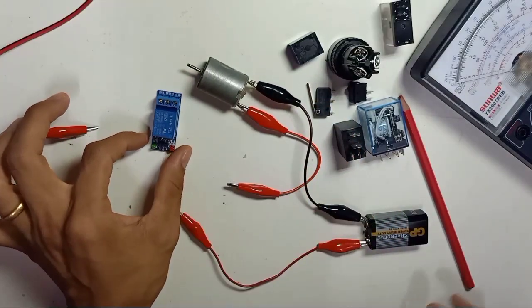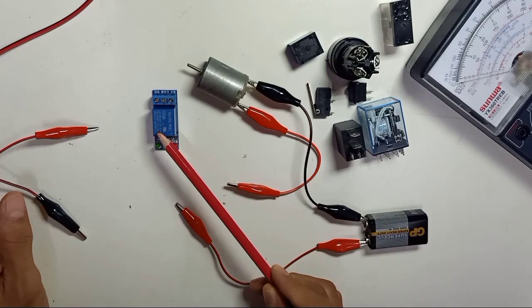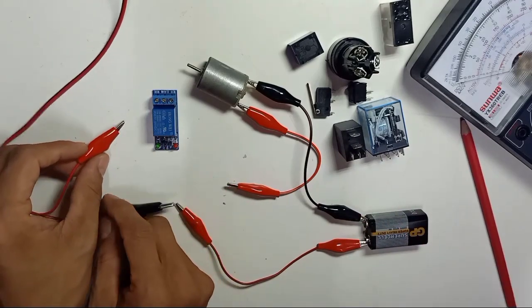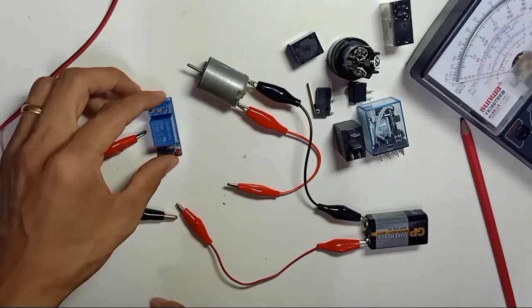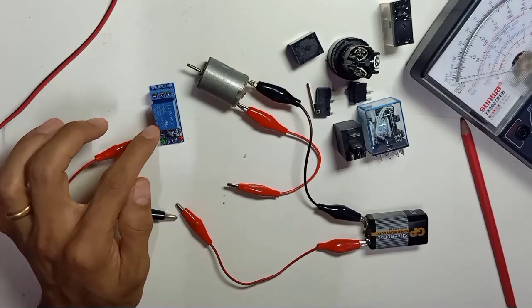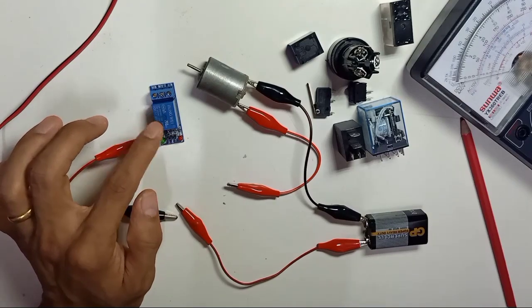And here this is a relay module. This relay module is 5 volt. I don't have a 5 volt power supply right here, so I cannot test this one. If you want to test 5 volt, you must have a 5 volt power supply to test it.